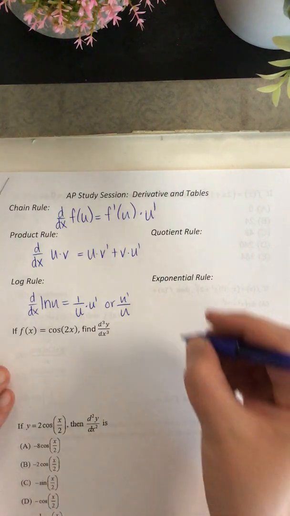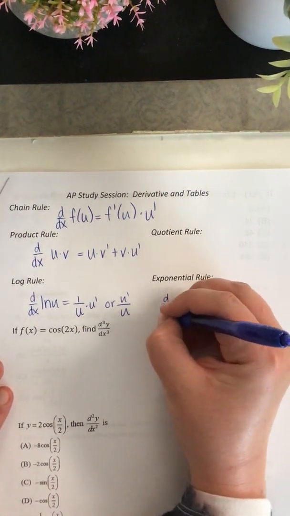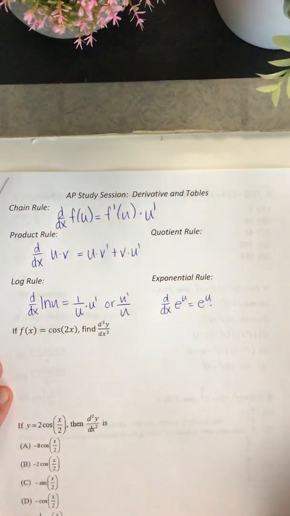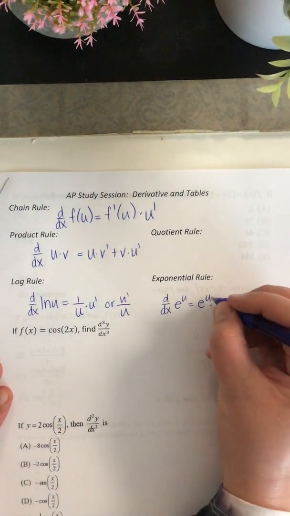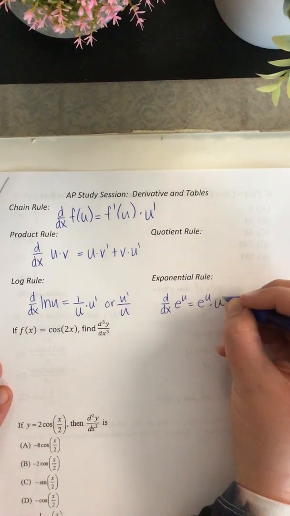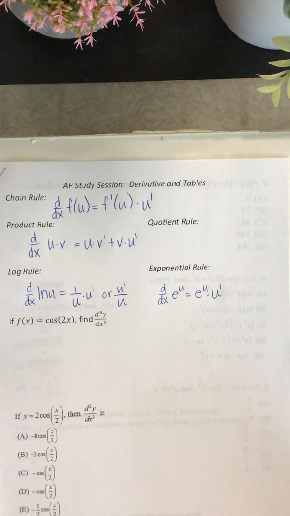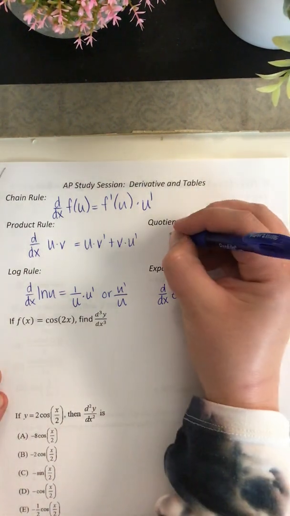Okay, then exponentials, derivative of e to the u, what would that be? Times u prime. If you have a u, you'd have to multiply by u prime. And remember, a lot of times they'll put the u prime in the front, but overall it really doesn't matter. Okay, then last one is quotient rule.